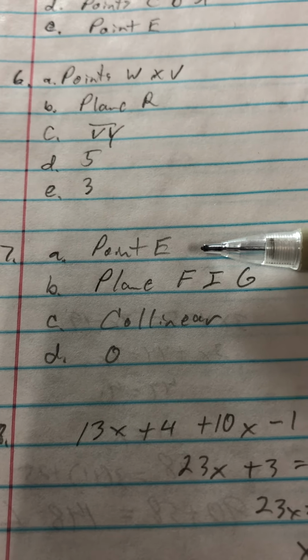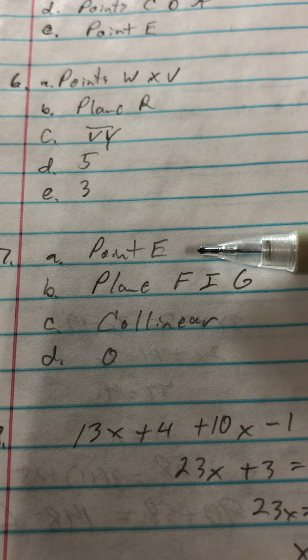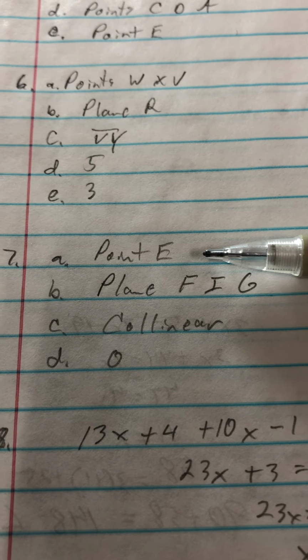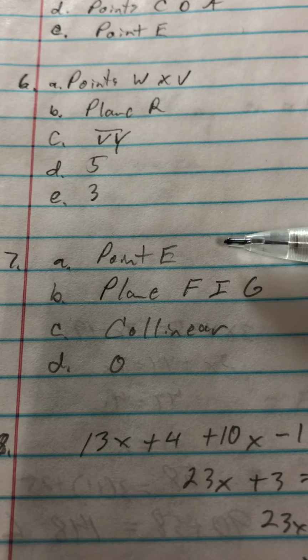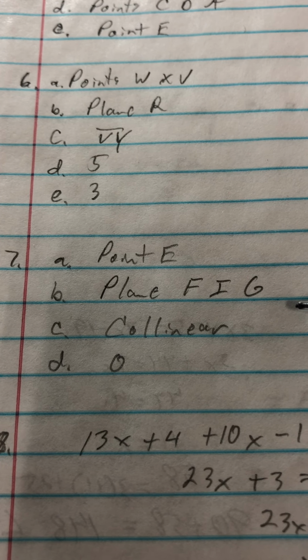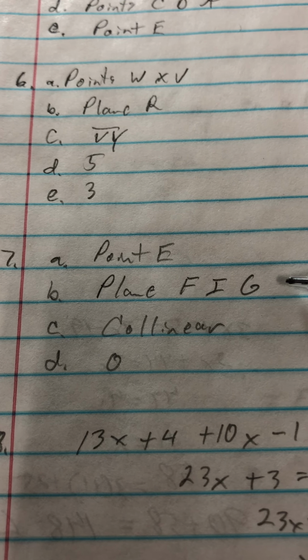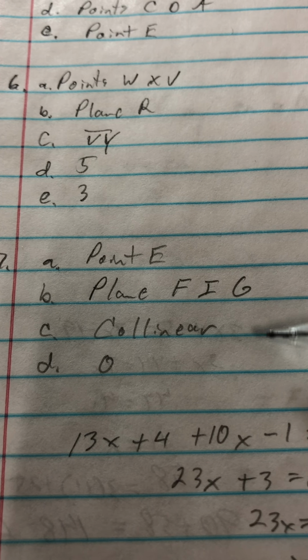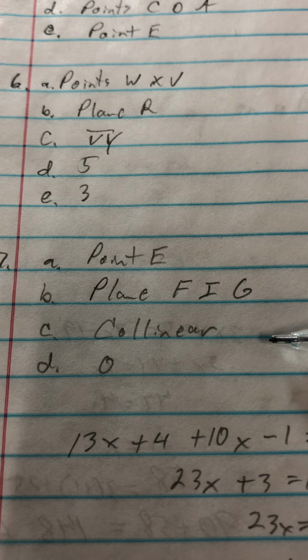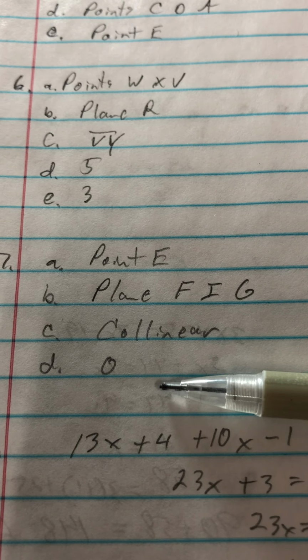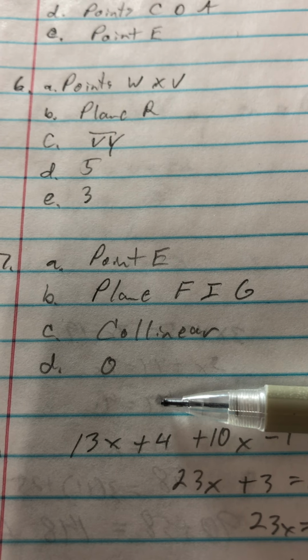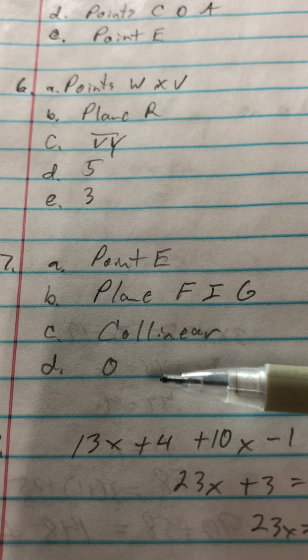Okay, going on to 7. The intersection of lines L and M would be point E. Another name for plane Q could be plane FIG. There are other ways to do it too. Are points D and E collinear or coplanar? They're collinear. And D, how many times do planes P and Q intersect? 0.